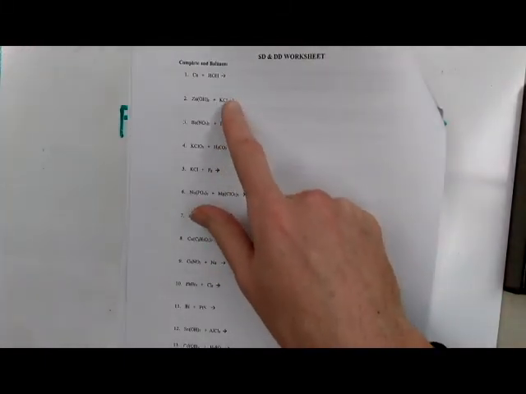So for your assignment, on page 20 in your packet, this is actually a combination between single displacement and another type of reaction called double displacement, which we haven't covered yet. We'll get to that later. So on this worksheet, you're going to go through and see which ones are single displacement.